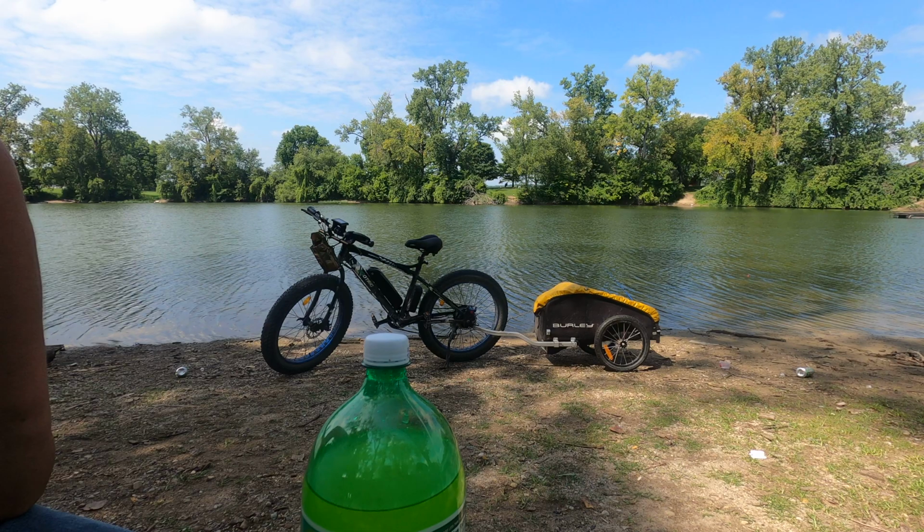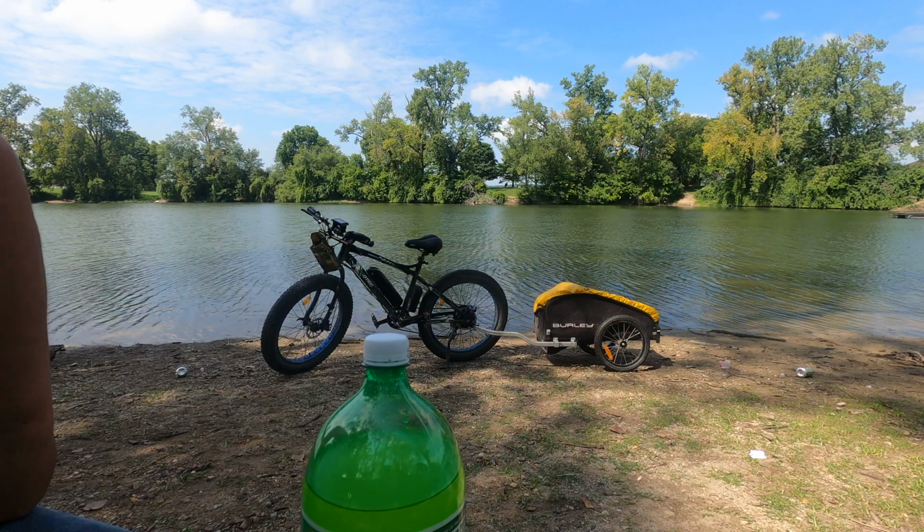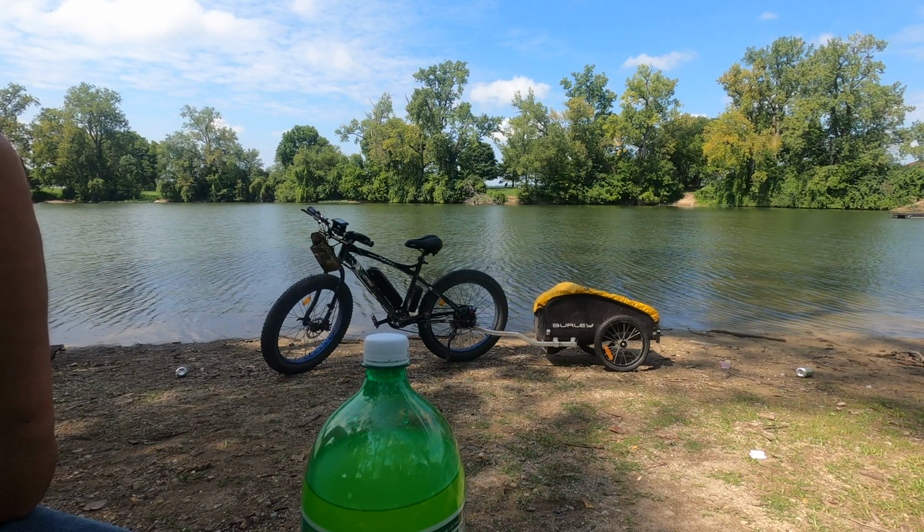We're out here at Smith Park fishing, and I got the mini pole in the water. Thought we would take some time and go over some tips.